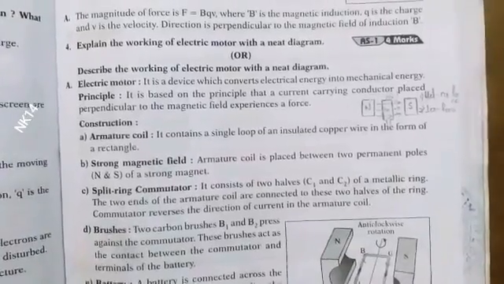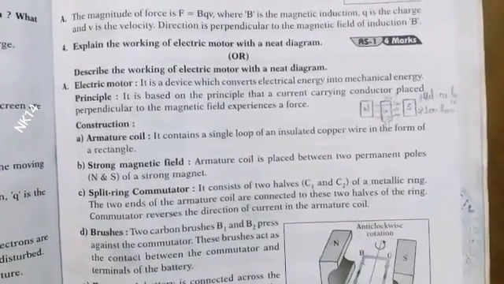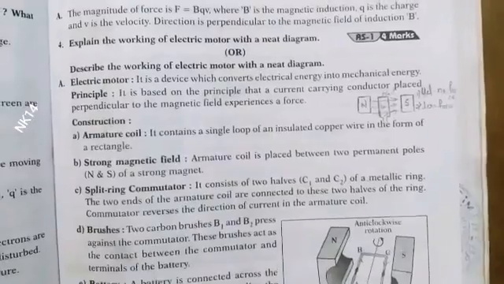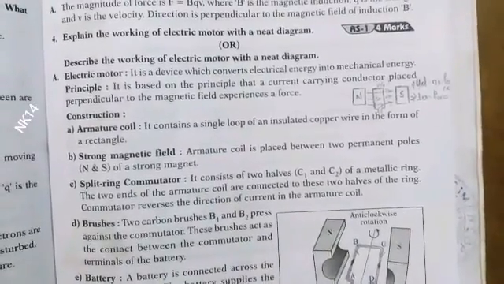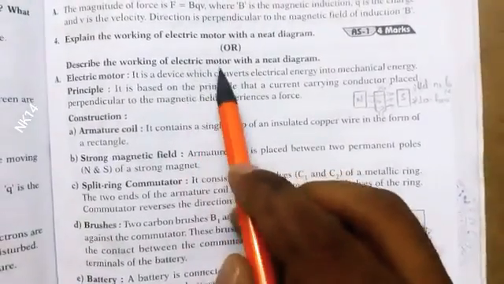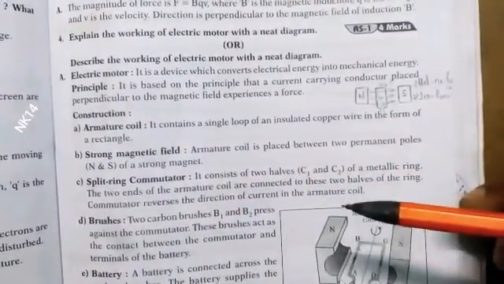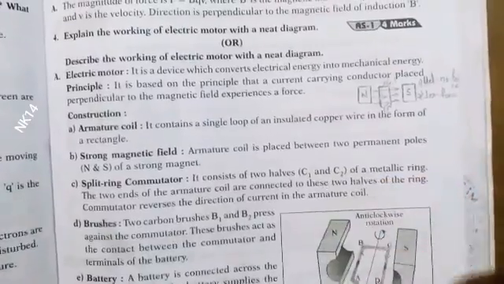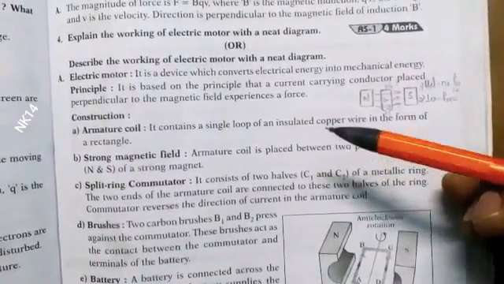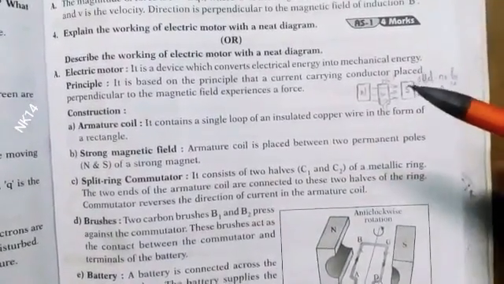Hi friends, today I have chosen a topic about a device which we use in our daily life. The device is the electric motor. In today's topic I have chosen the book. The explanation is good, so I will proceed with the book, and as usual I will explain step by step.